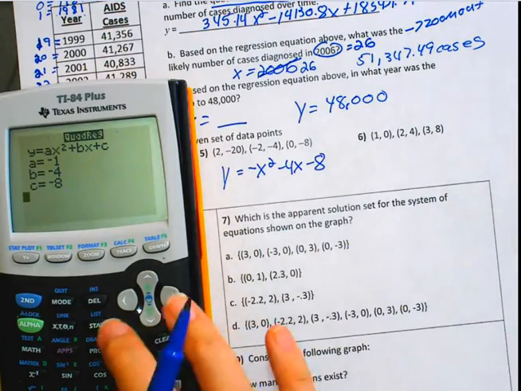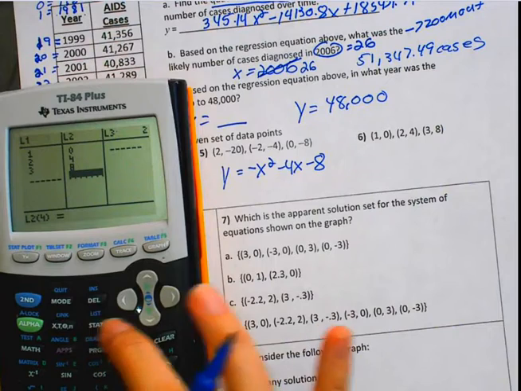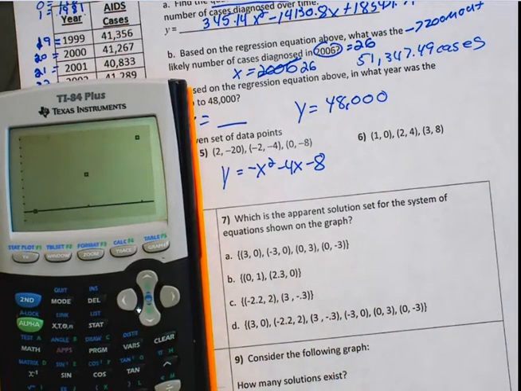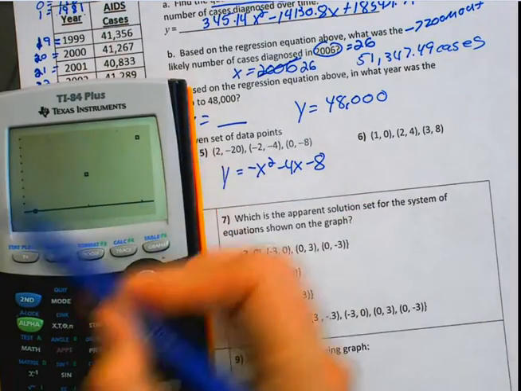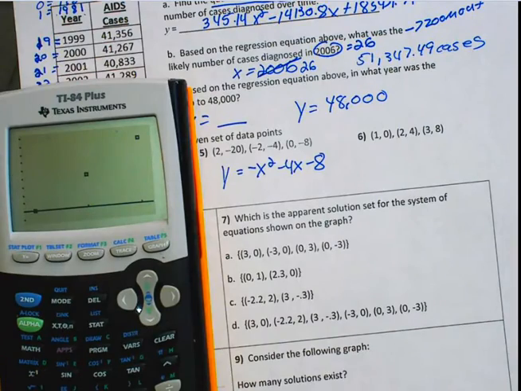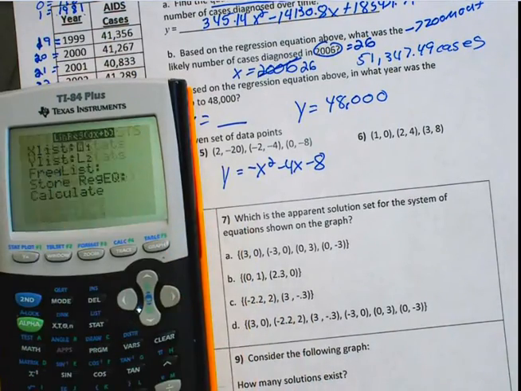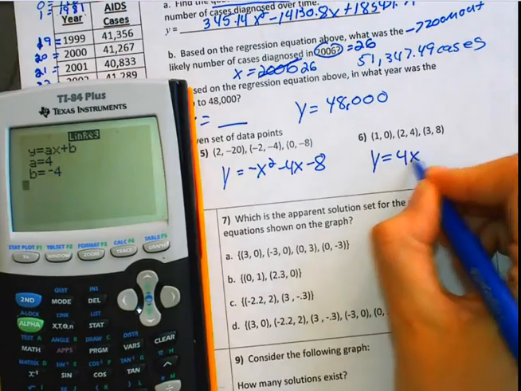All right, and then let's do the last one. My data's in, so then I'm going to go to zoom 9. And this one definitely looks linear. There's no curve with the points, so this one I'm going to say is linear. So I'm going to go to stat, calc. This time I'm going to do linear regression. And that one is y equals 4x minus 4.